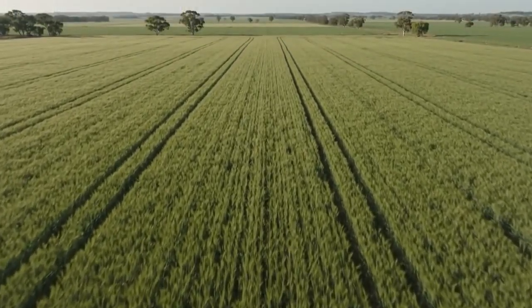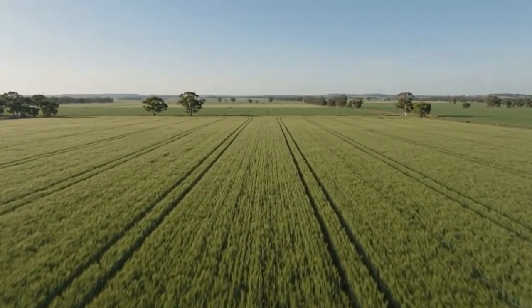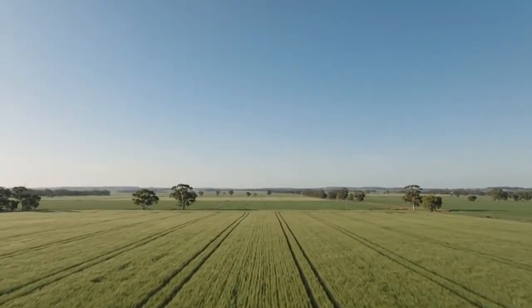By working through this, we can ensure that future research and tools are communicated more clearly and effectively to growers.